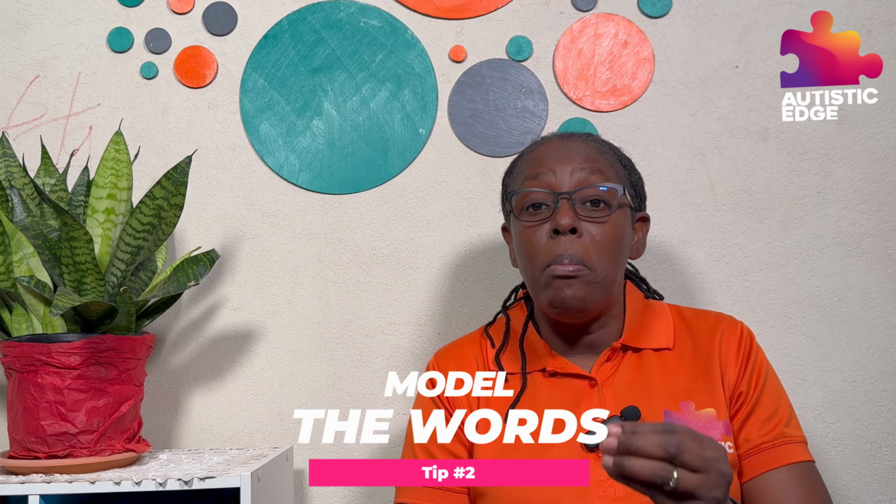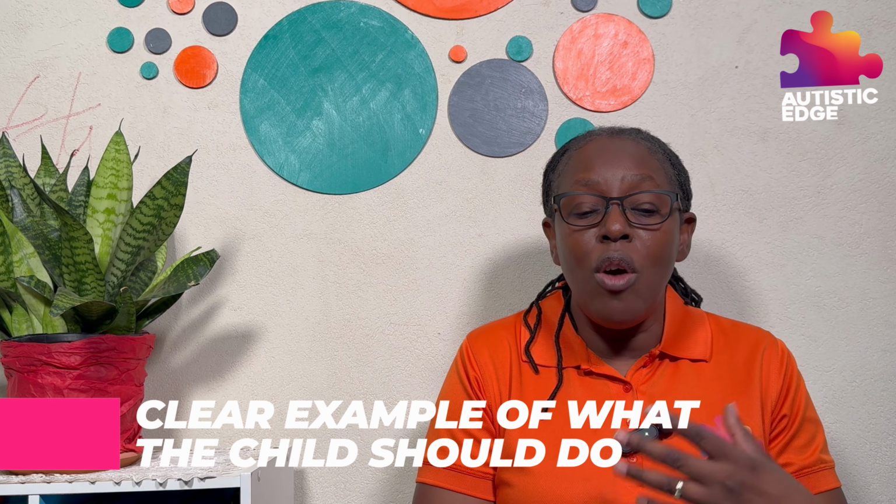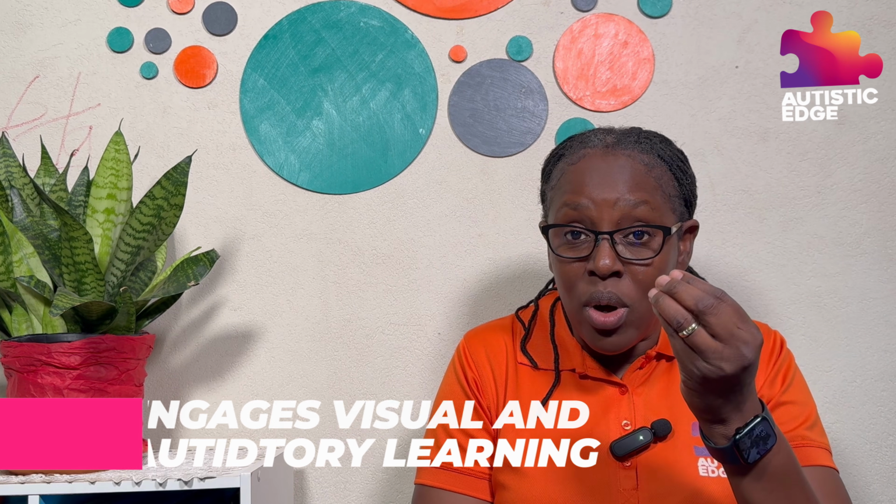Number 2, model the words that you are teaching the child. Here are some important things that modeling helps us with. Modeling provides a clear example of what you want the child to do or to say, and it makes it easier for the child to understand. It also engages the child's visual and auditory learning.